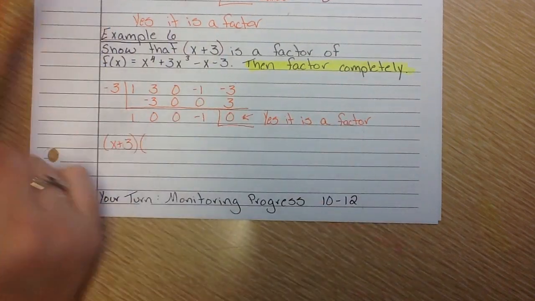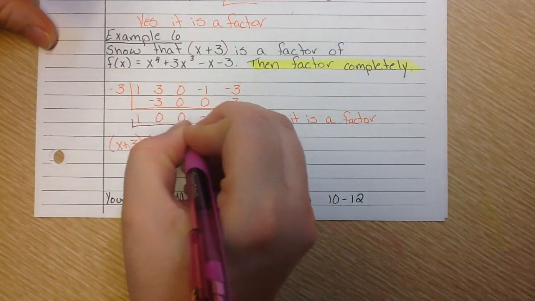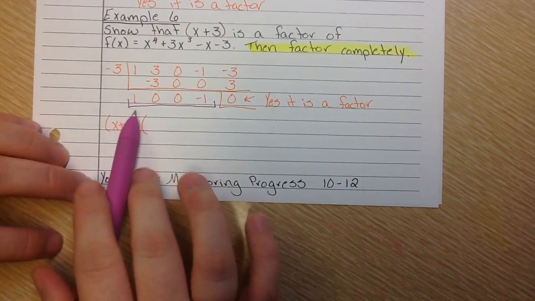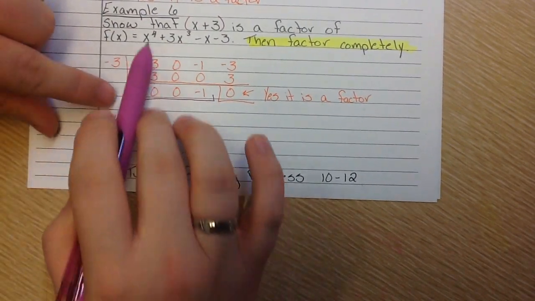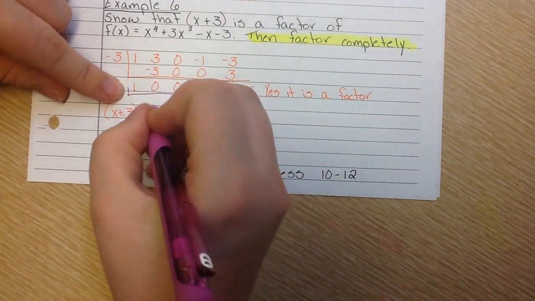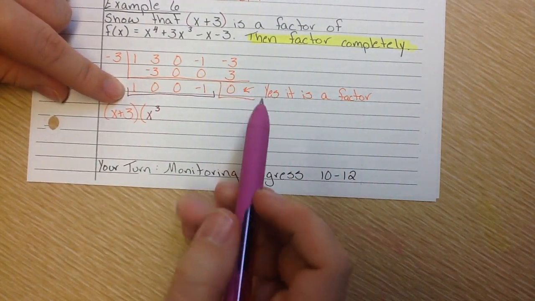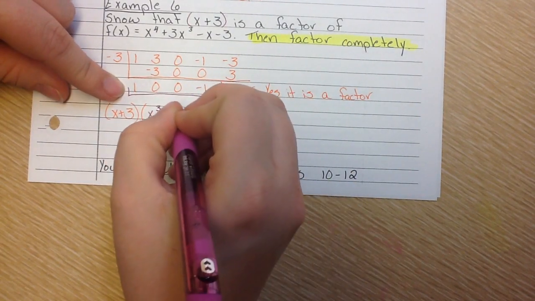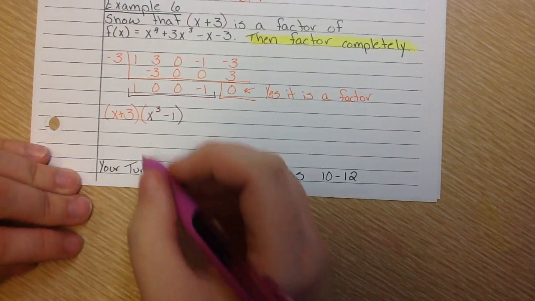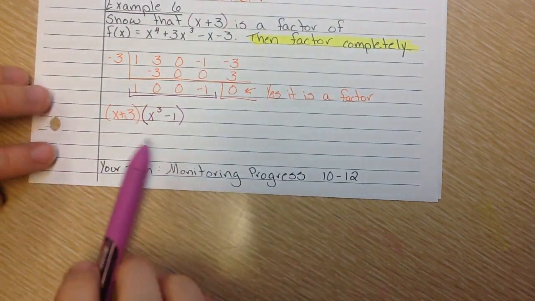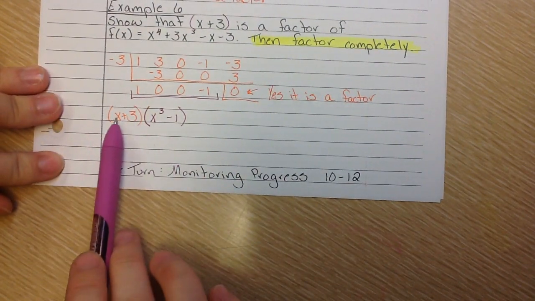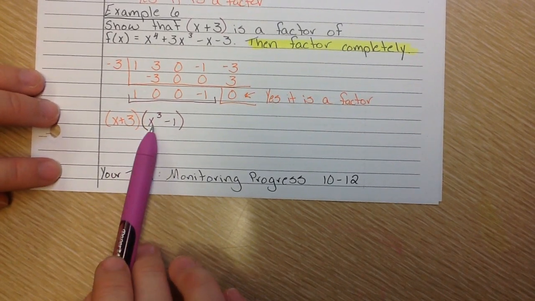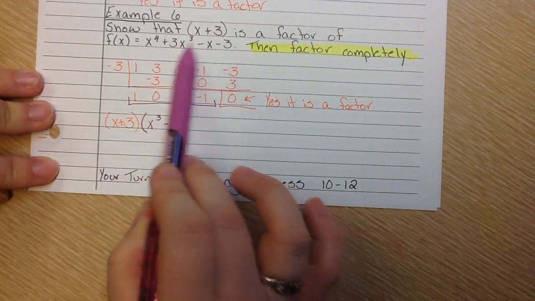And if I multiply it by what's left here, then that gets me the other factor. So let's see what's left. This is x to the 4th, so this would become an x to the 3rd, 0x squared, 0x, minus 1. Okay, so there's my other factor. If I was to distribute this out, I'd have x to the 4th minus x plus 3x cubed minus 3. Actually gets me back to where we started.